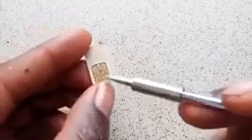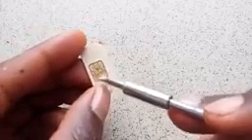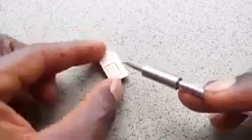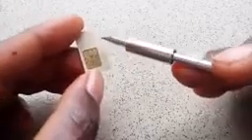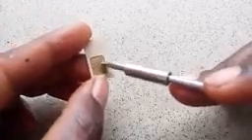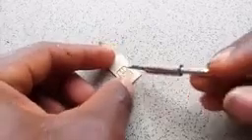If you have 6 of this SIM, then the first thing you need to do is, on the first one, you come here and scratch this part. Let me just do it.